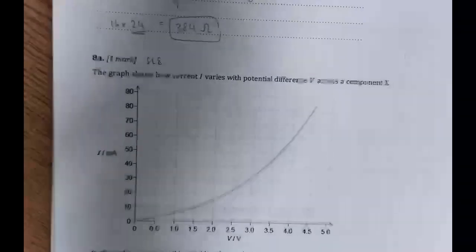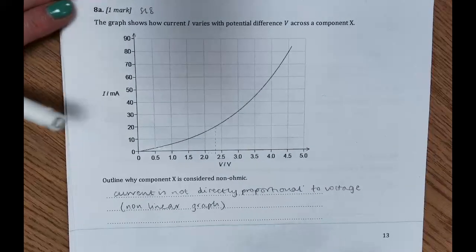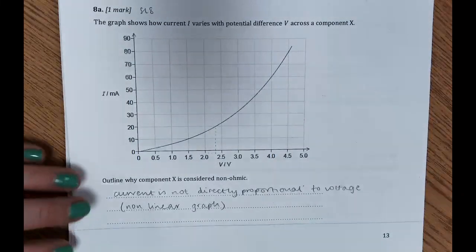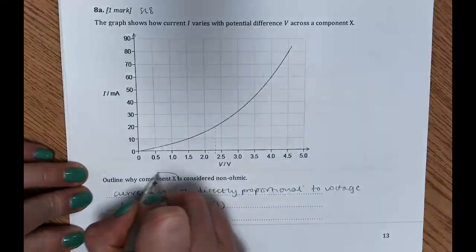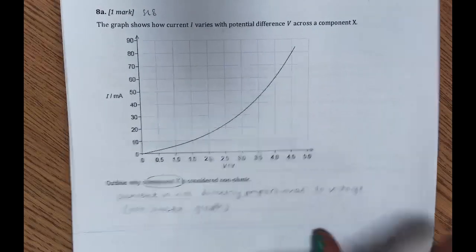In 8A, the graph shows how the current I varies with potential difference V across the component. Lots of you had the right idea, but you didn't really respond to the question properly. It says outline why component X is considered non-ohmic. So you need to refer to the graph really. The current is not directly proportional to the voltage. It is a non-linear graph for component X. For the mark there.